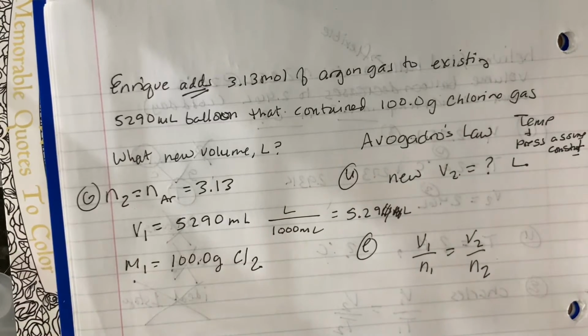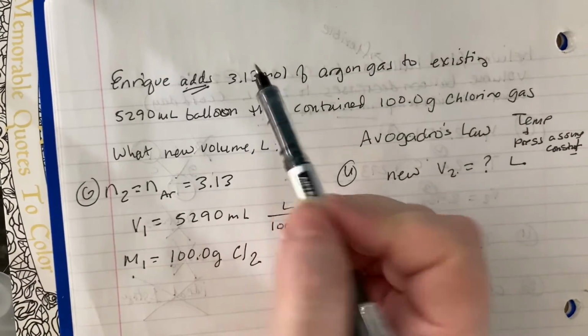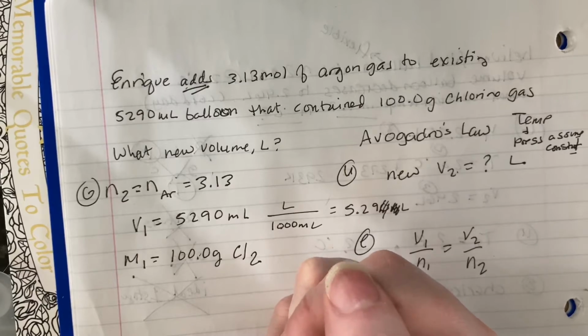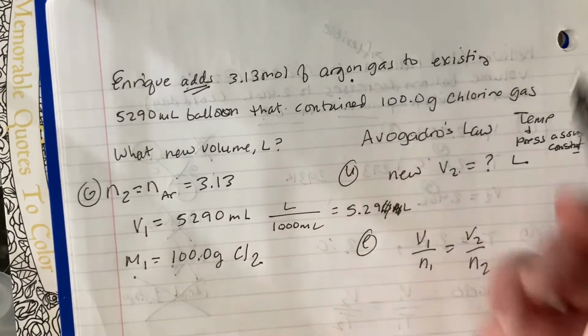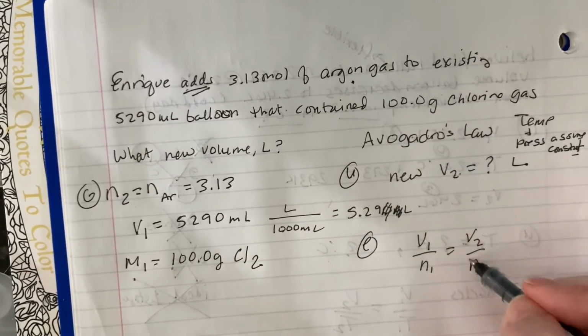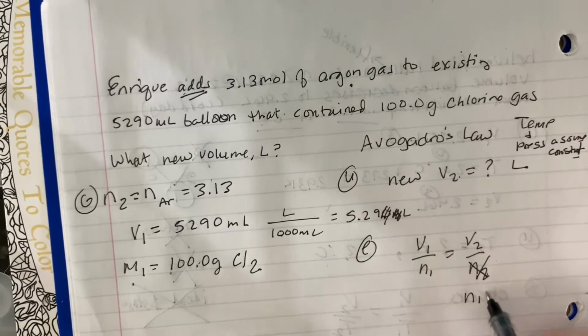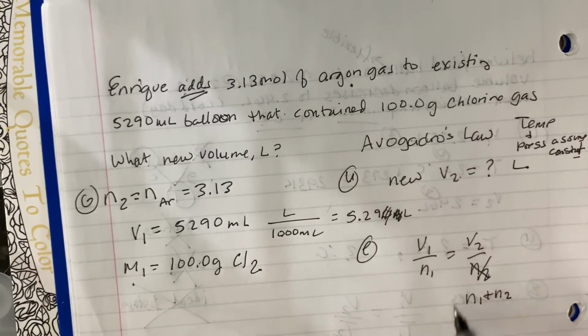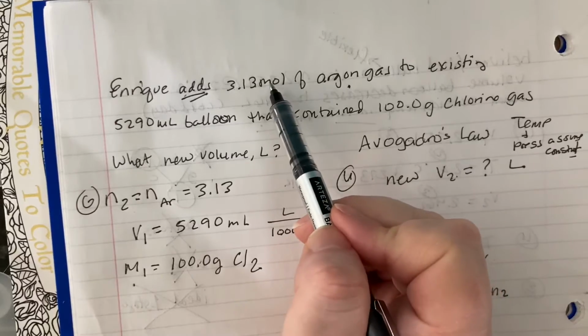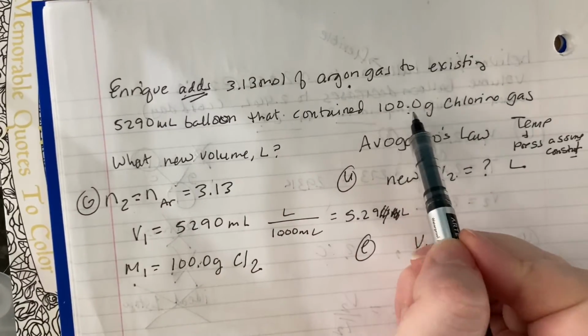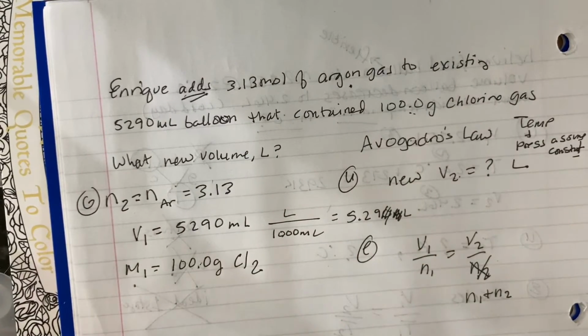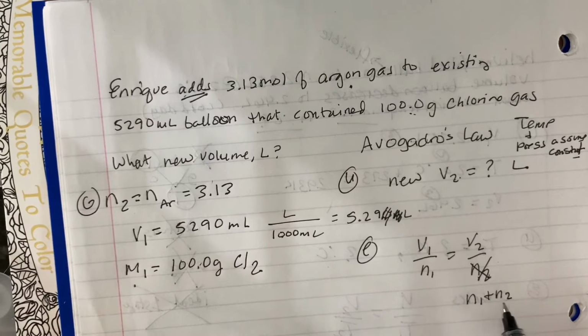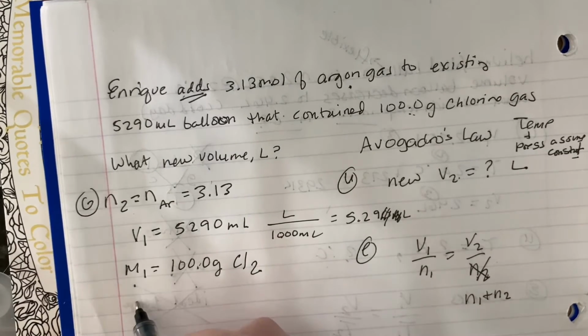But now let's read that problem carefully. Enrique adds 3.13 moles of argon gas. That means my N2 is actually going to be N1 plus N2 because it's the total. He added this to something that already had something in it. Okay, so we need to find out N1 first.